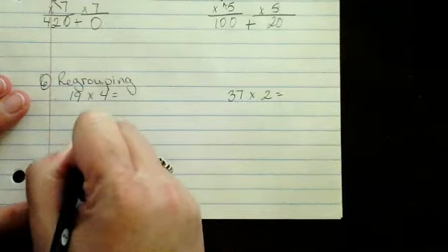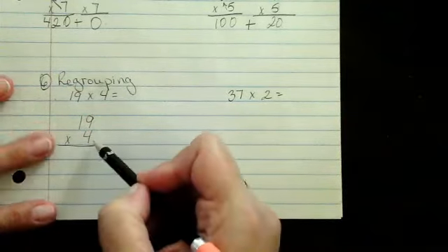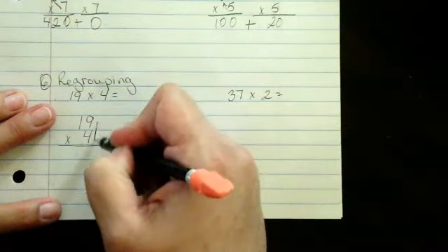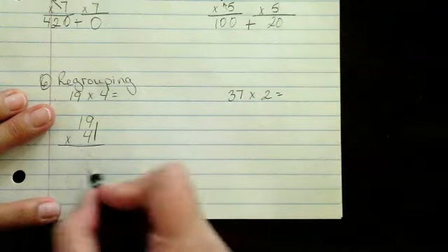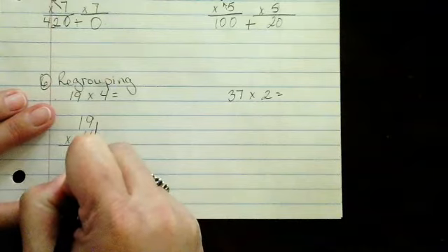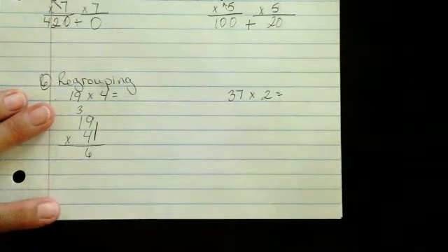So I'm going to write this out the way I like it because it makes sense in my head. If I do this, I need to regroup. So first, I multiply my ones column. What is 4 times 9? It's 36. So I'm going to put down my 6 and carry my 3, just like I would in an addition problem.